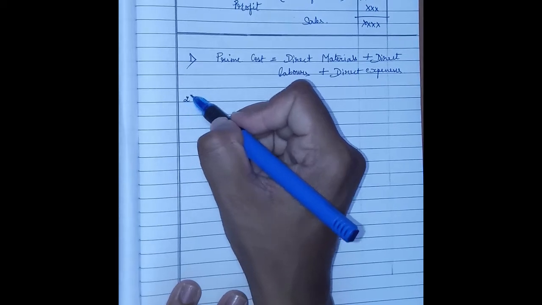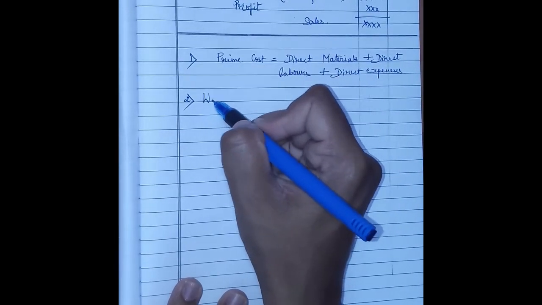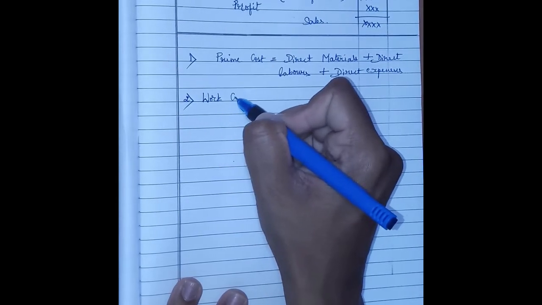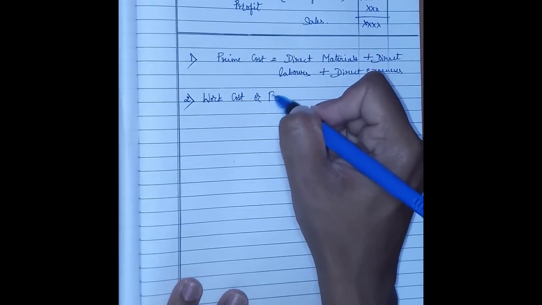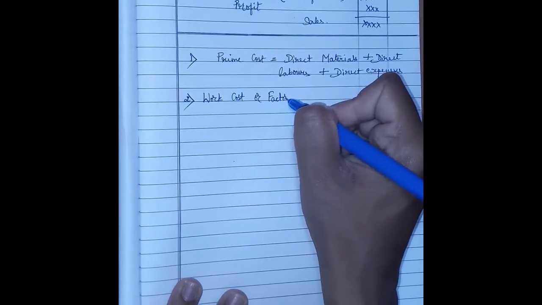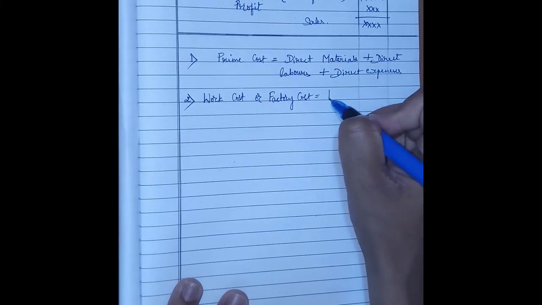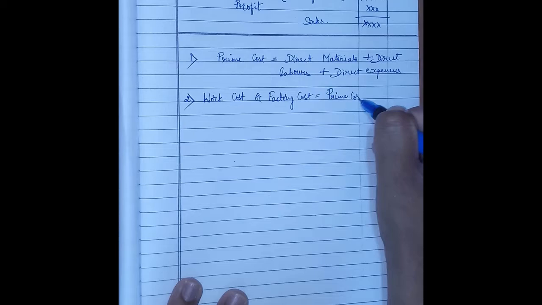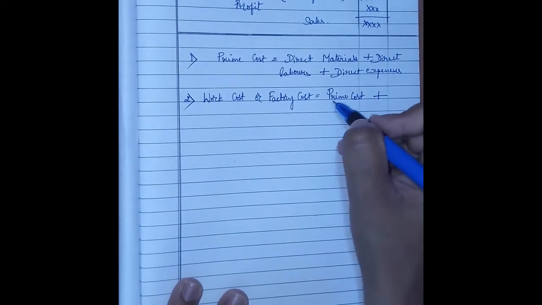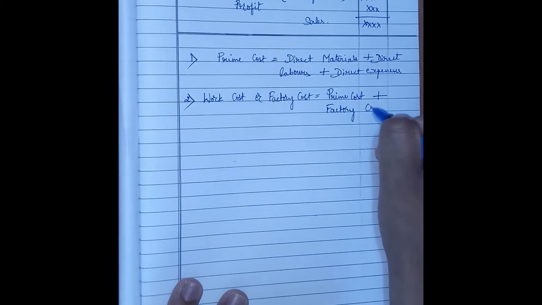Once you get the prime cost, next will be your work cost or factory cost. How do we get the factory cost? Prime cost plus your factory overheads.